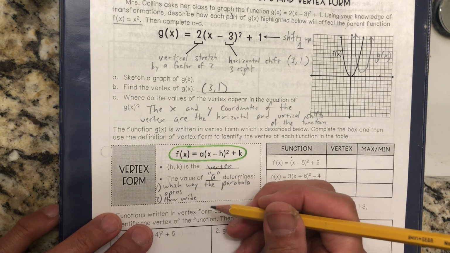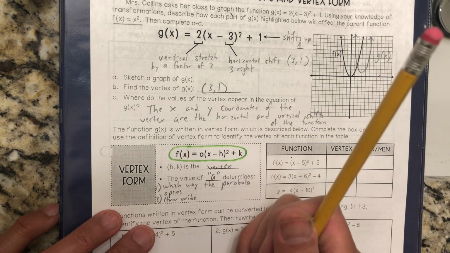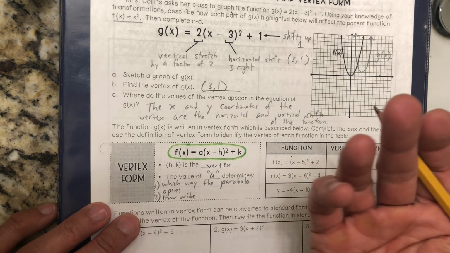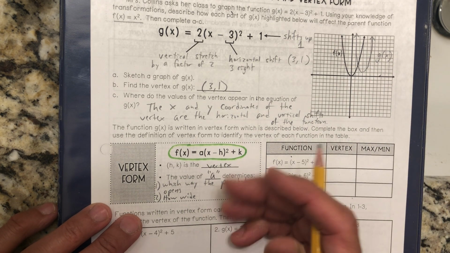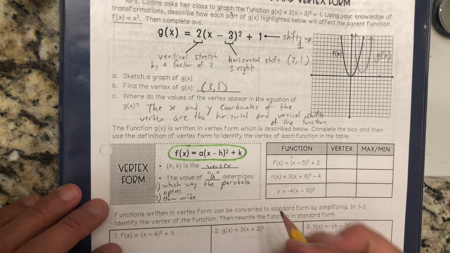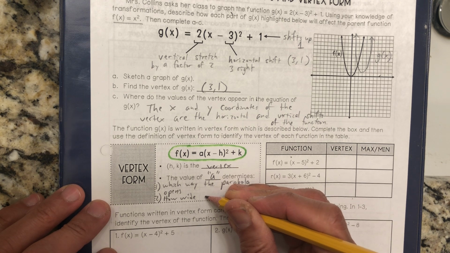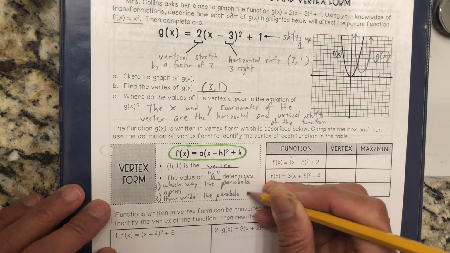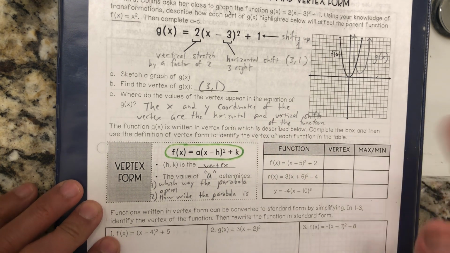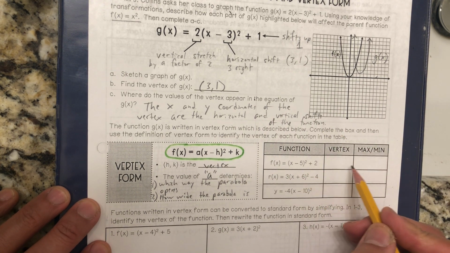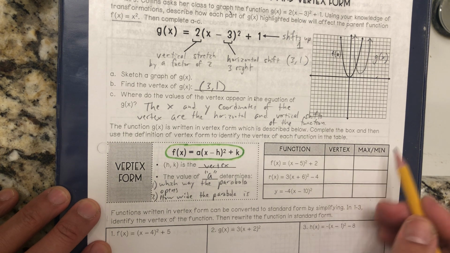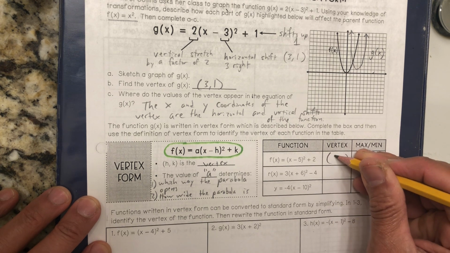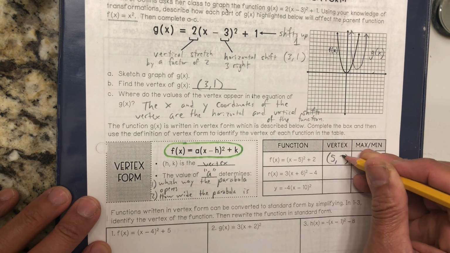Because if the absolute value of a is greater than 1, then the parabola is going to be narrow. If the absolute value of a is between 0 and 1, then the parabola will be wider than the parent function. So it determines how wide the parabola is. Okay, and we could just look at these and then plug in what the vertex is. And the vertex we can see is 5 and 2.